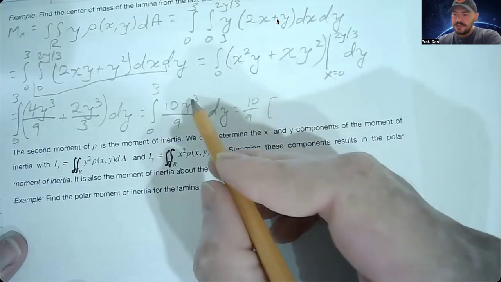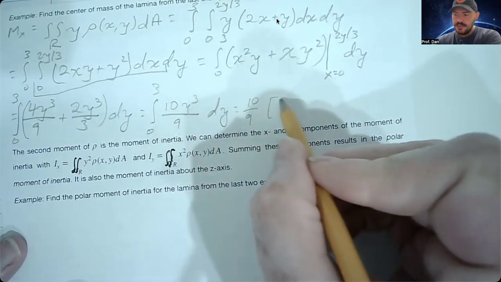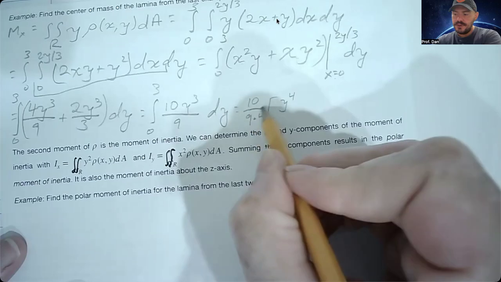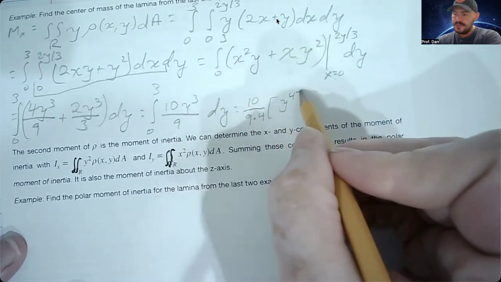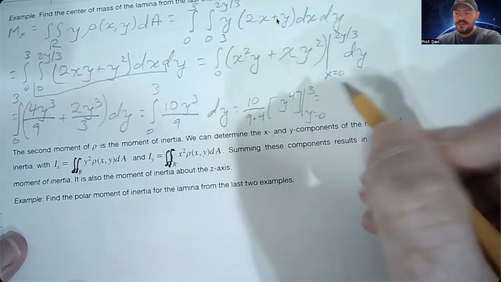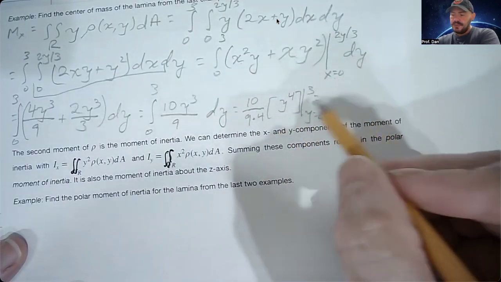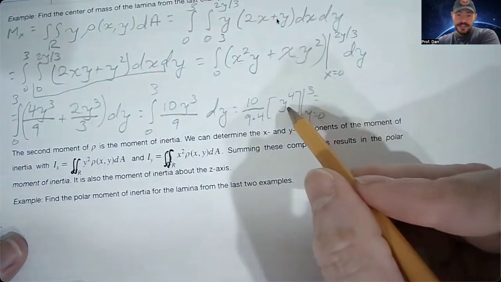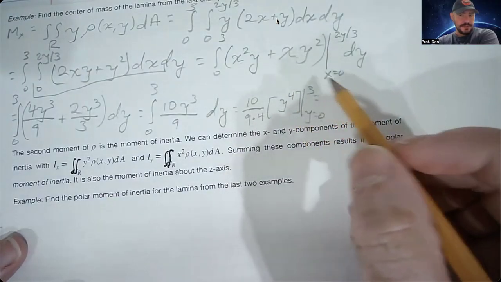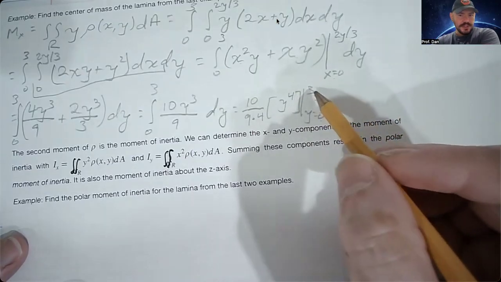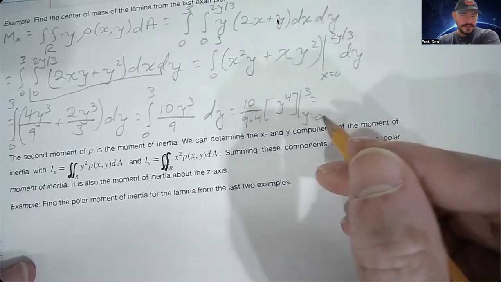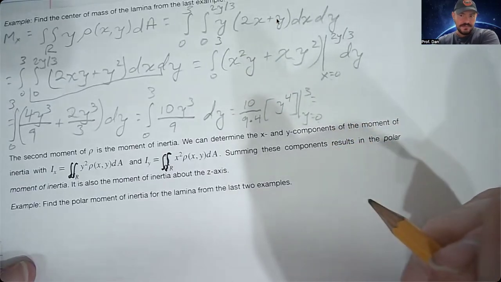Then I can add 1 to the power, divide by the new power. So we get y to the 4th over 4. I'll go ahead and move the over 4 outside as well. We're going to evaluate from y equals 0 to y equals 3. So when I plug 0 in, that would give me 0. So I know that whatever this is, I'm just subtracting 0 from it. If I plug in 3, 3 to the 4, think about it as basically 3 squared squared, which is 81.